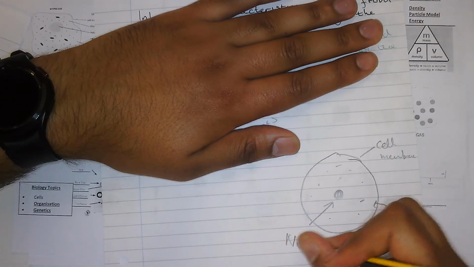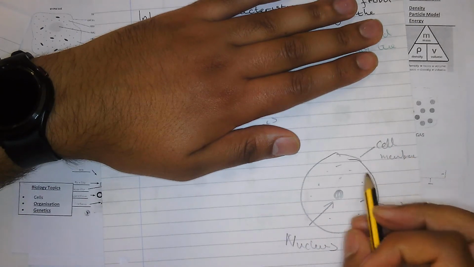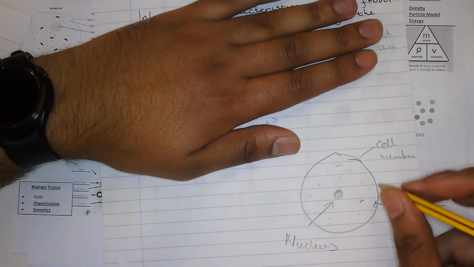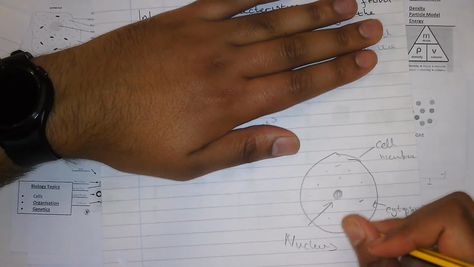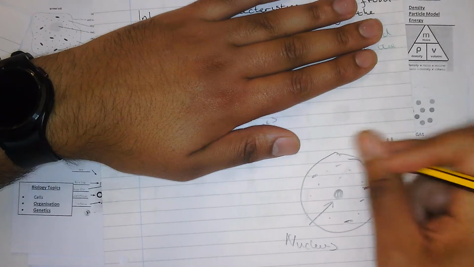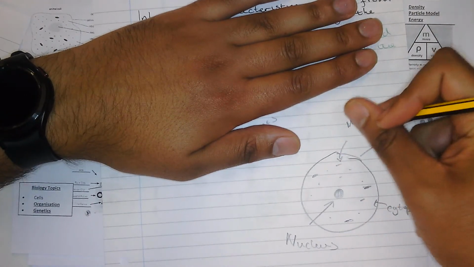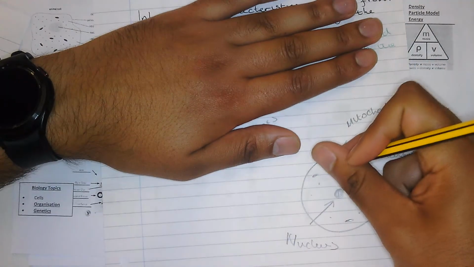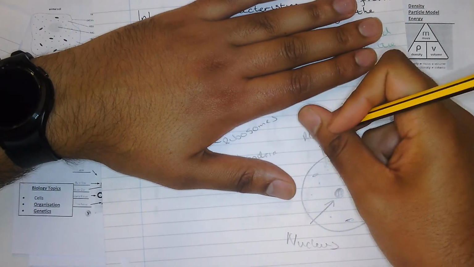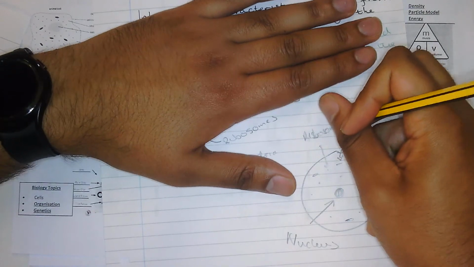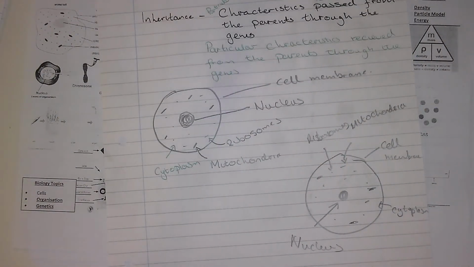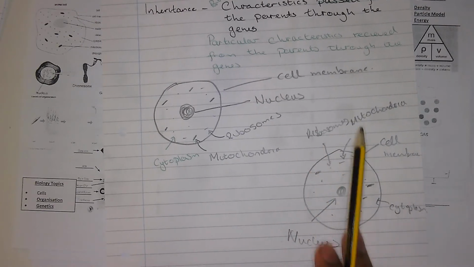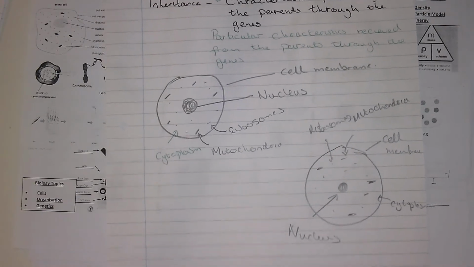This was the nucleus. And I feel like I'm missing a few things. Nucleus, cell membrane, cytoplasm. The slightly larger ones, which were the mitochondria. And these were the ribosomes. Okay, now forgive my writing, but that looks good. Splendid, got all correct.